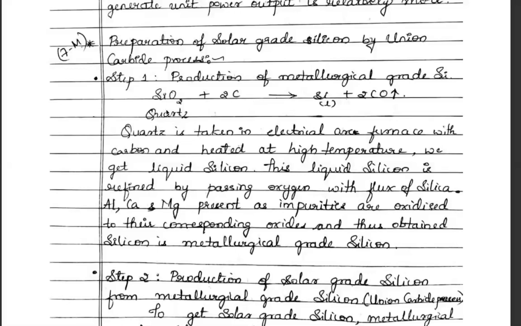I want silicon from this, which means I want to remove the oxygen. How do I remove the oxygen? By doing the reduction. How do I carry out the reduction? By using carbon, heating at an extremely high temperature of 1500 to 2000 degrees centigrade in an electric arc furnace.